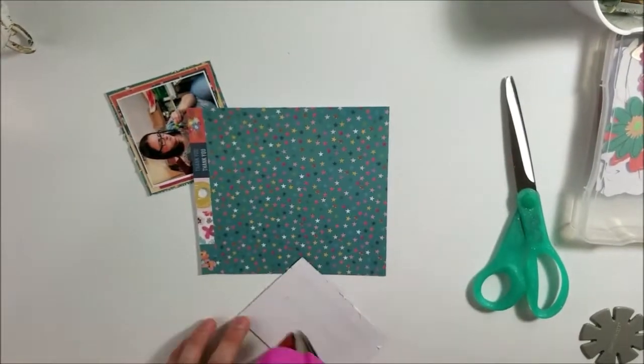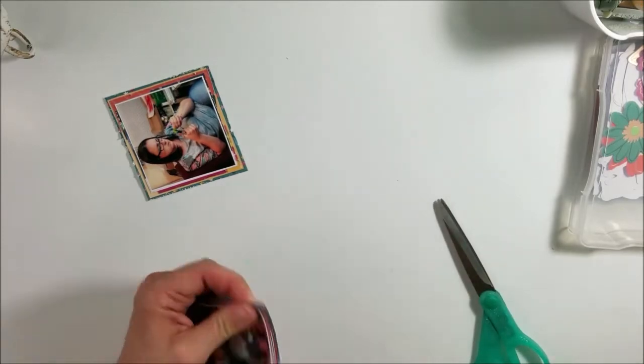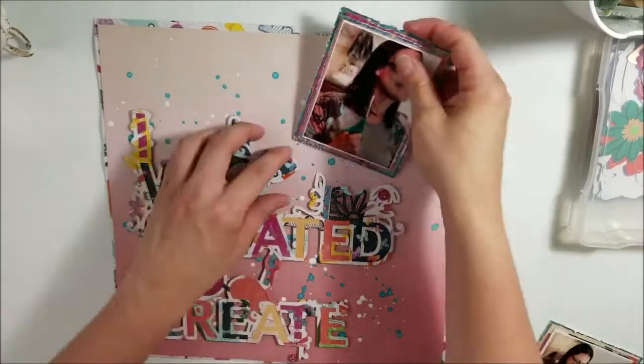And then let's see here. And here I am, I'm just backing up my photos. I need to make sure all of those layers are in there. You know, that's something that I constantly do. And so now I'm getting ready to put this in.